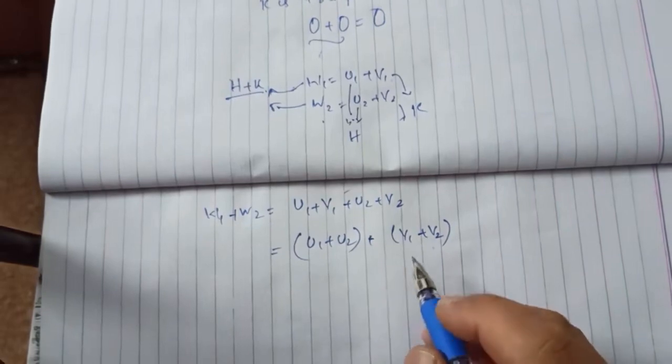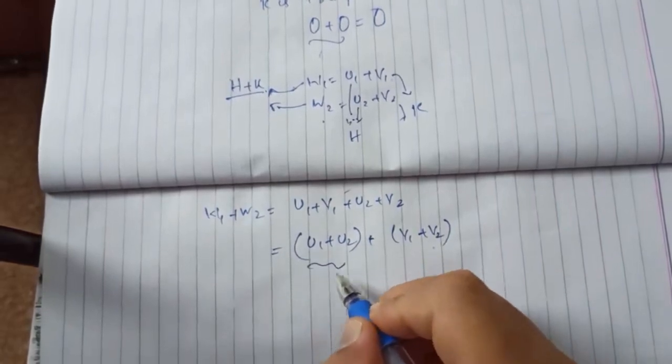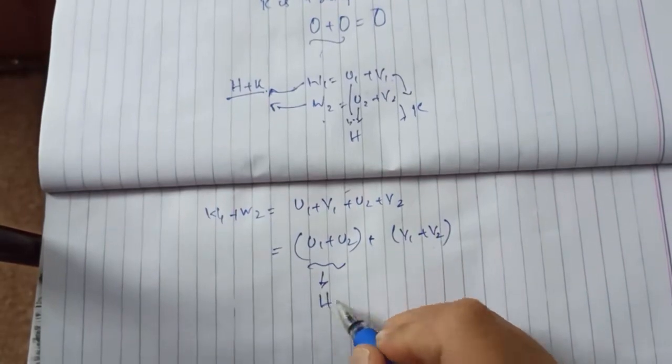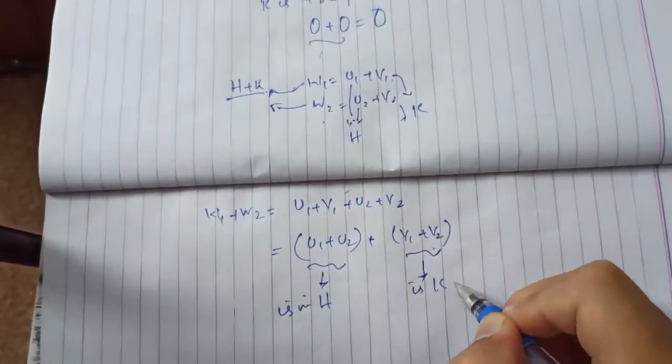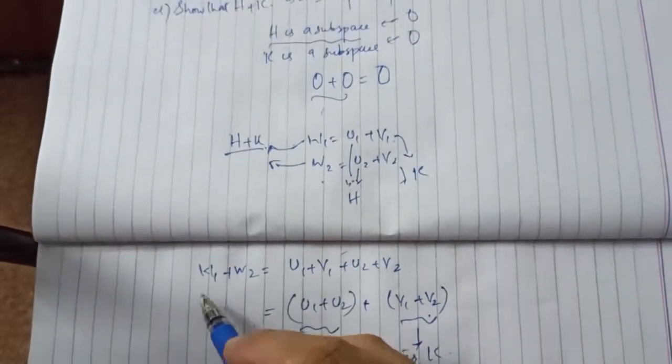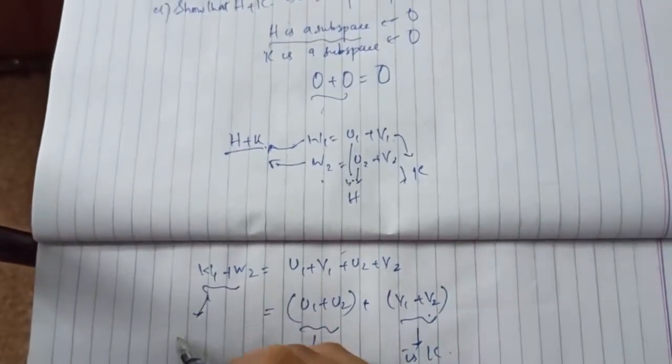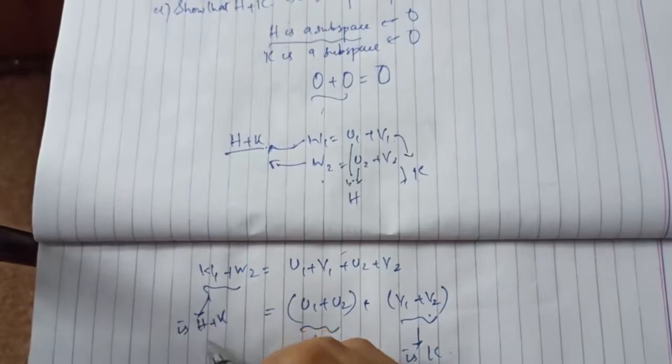So U1 plus U2 is in H, and V1 plus V2 is in K, so these are vectors in the H plus K space, right?